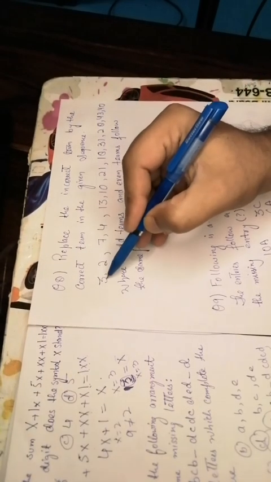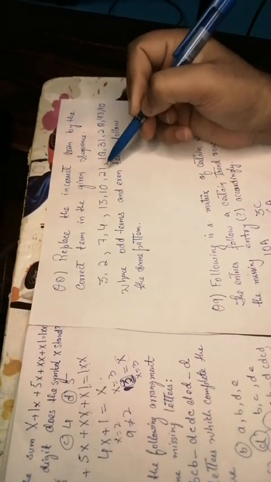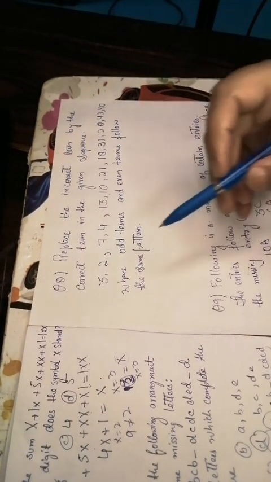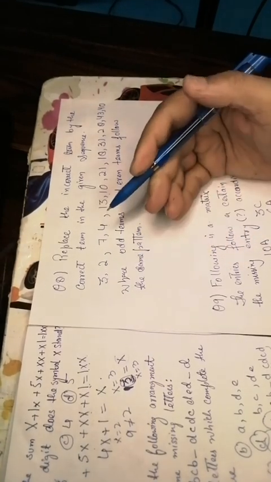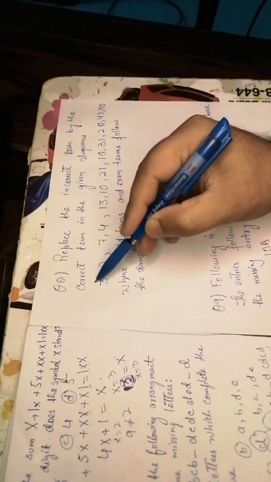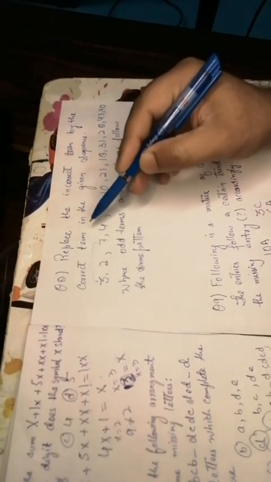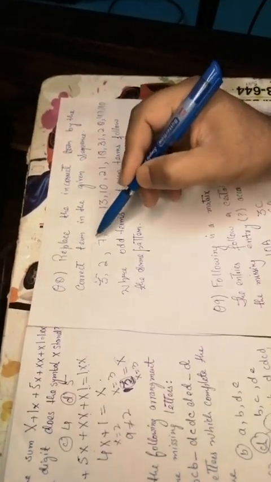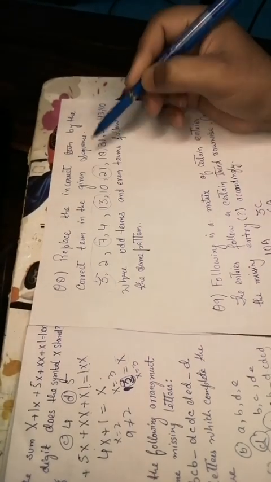Okay, now we have the question number 8, which is replace the incorrect term by the correct term in the given sequence. We have a sequence 3, 2, 7, 4, 13, 10, 21, 18, 31, 28, 43 and 40. What do you think this pattern? यहाँ पर ये और एक information दे रही है where odd terms and even terms follow the same way. So I have this odd term 3, then 7, then 13, then 21, then 31, then 43. So this is a pattern.